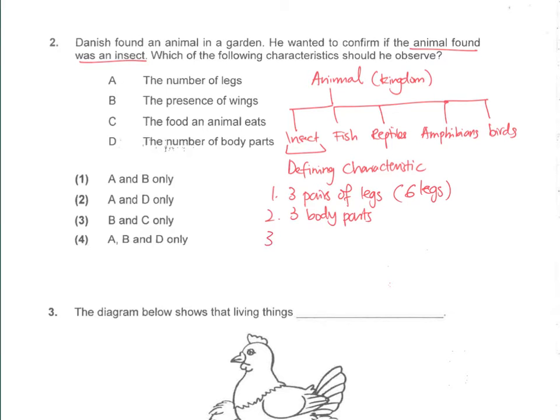Next, you should also know that insects have an exoskeleton covering their soft body. So the exoskeleton is basically a hard outer body covering.